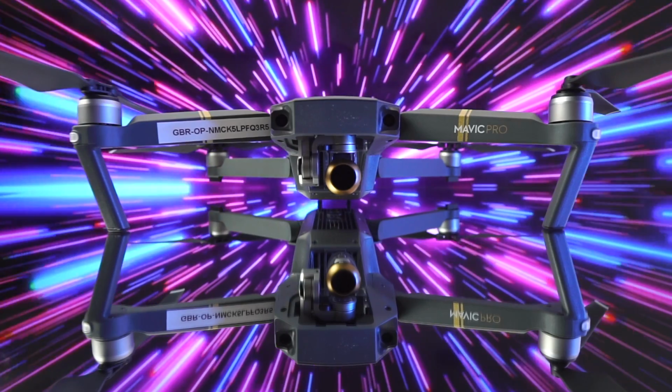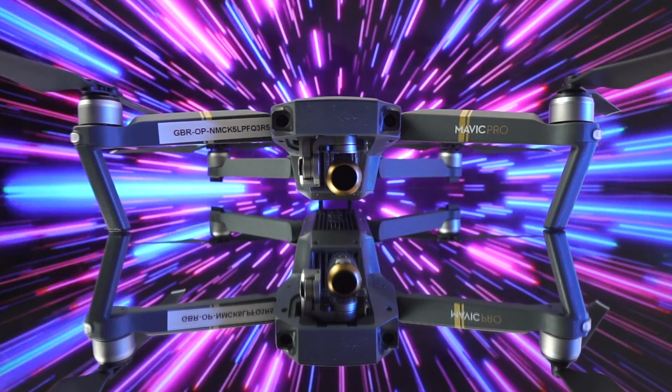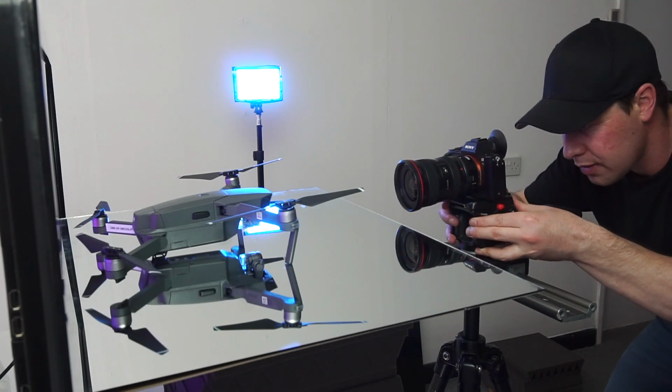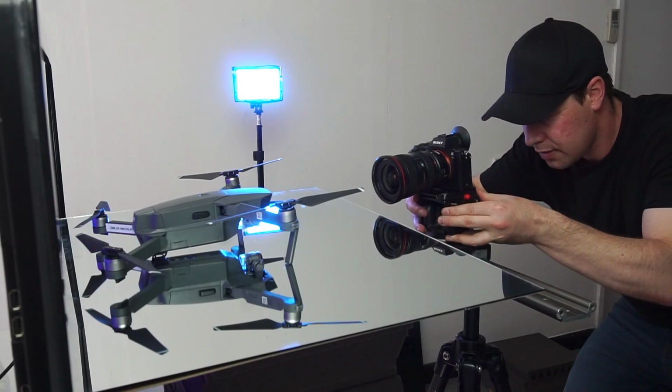This is a static shot of the drone. Not bad. Now let's add some more light and camera movement using this slider. Here's the result.